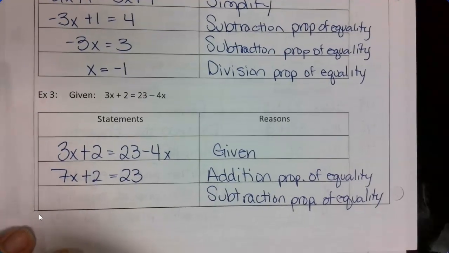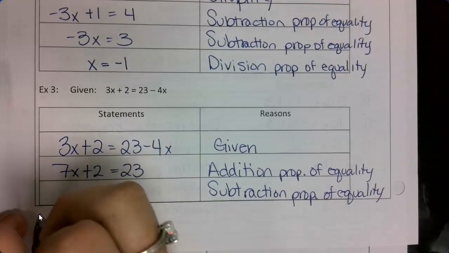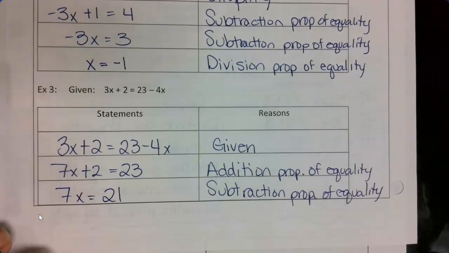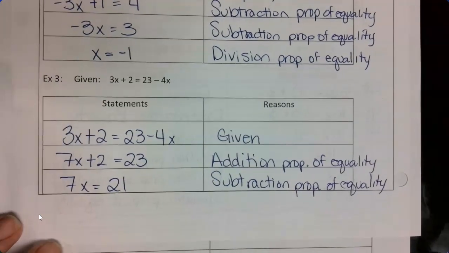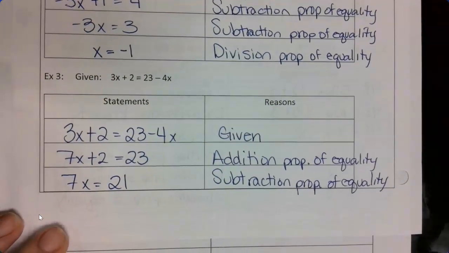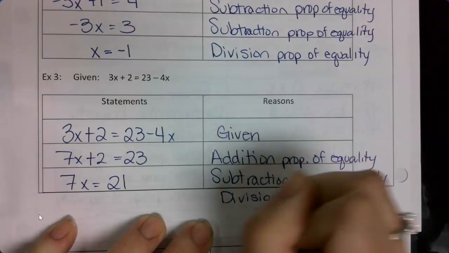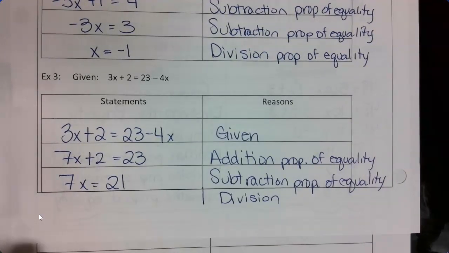So what do I get when I do subtraction? And then we just need to write one more row. This box doesn't have an L. What's my last step? Someone else? Division. And what do I get when I divide?